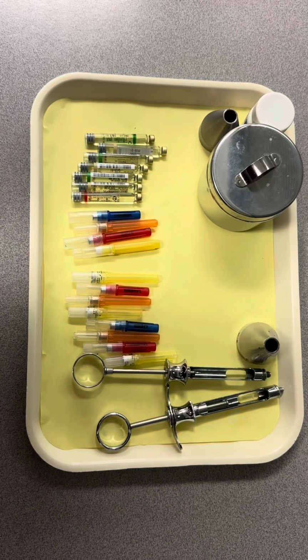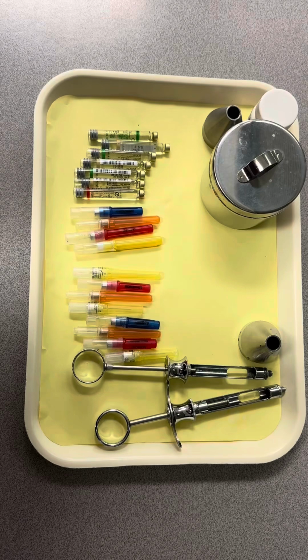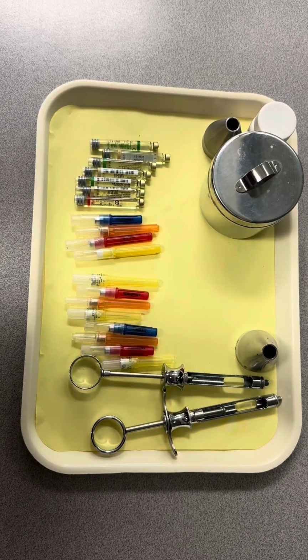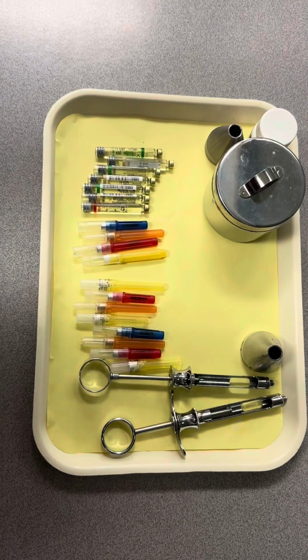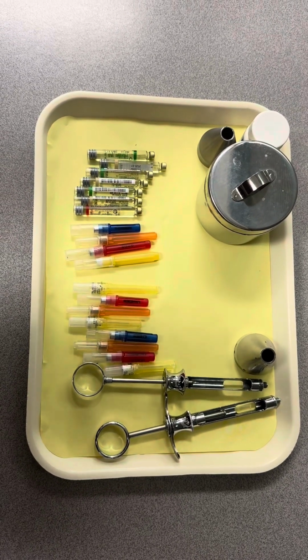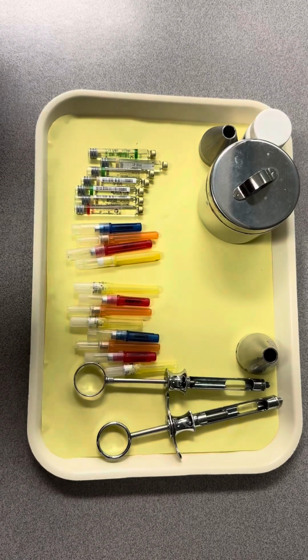There are different needle sizes. A 1-inch needle is used for the infiltration or the top injection, and the 1.5-inch needle is used for a block injection or the bottom injection. I will now demonstrate how to properly load a syringe.